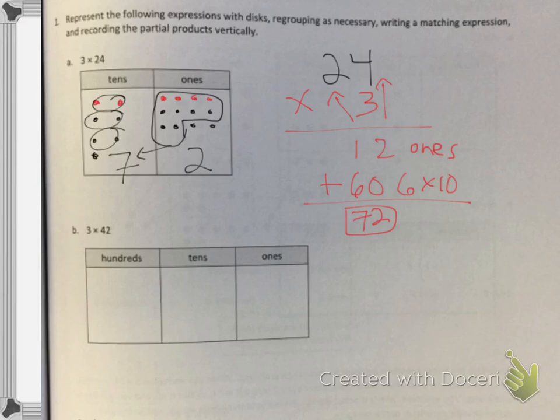Let's work with B. So B is going to be the same thing we're working with. We have 42 times 3. Let's start with our place value. We have 42. So I'm going to place 2 1s and 4 10s. All right. And our multiplier is this 3 here.